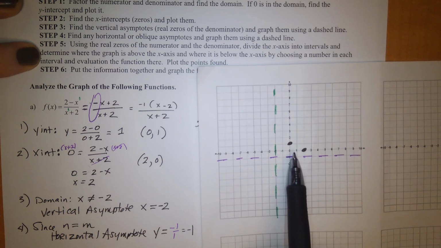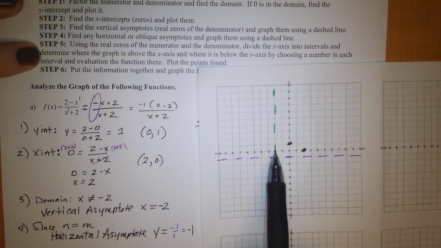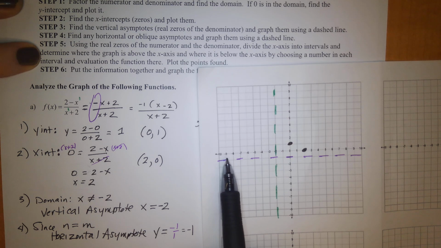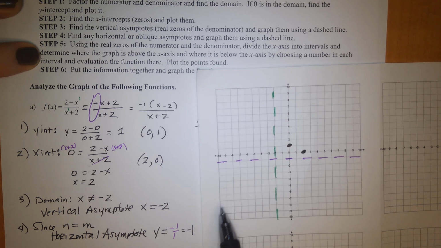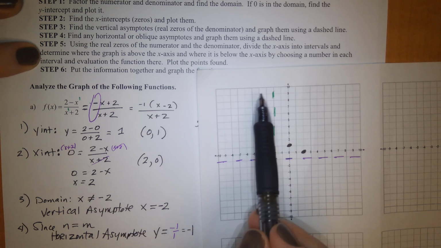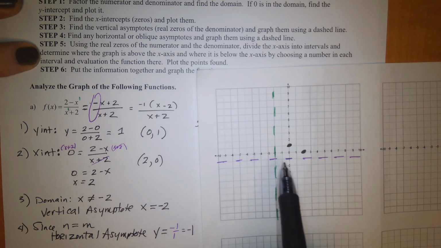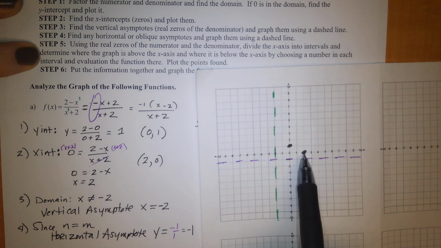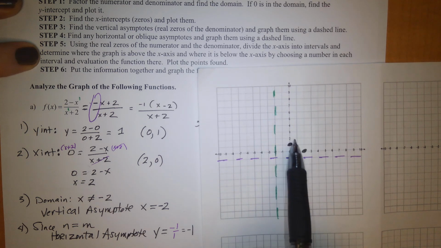So then we need to decide, what's happening to my graph on this side of the vertical asymptote? Is it below the x-axis, or is it above the x-axis? And then in between -2 and 2, is it above or below the x-axis?